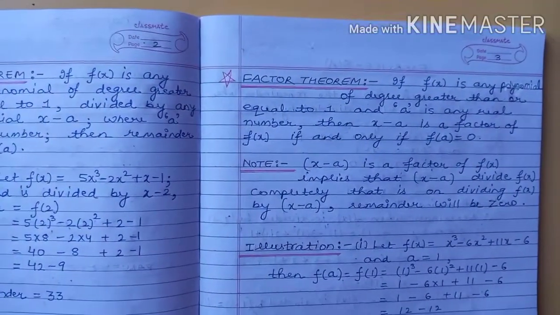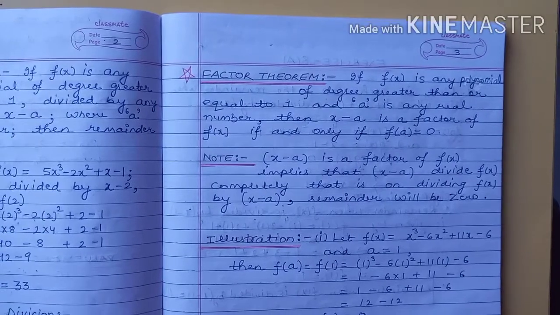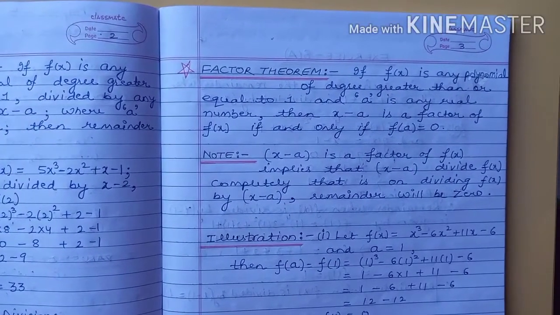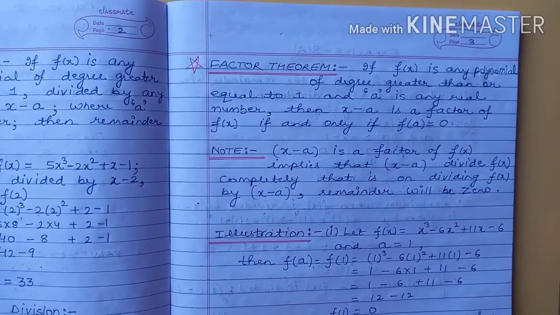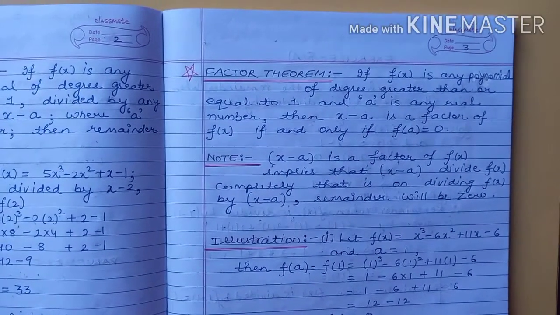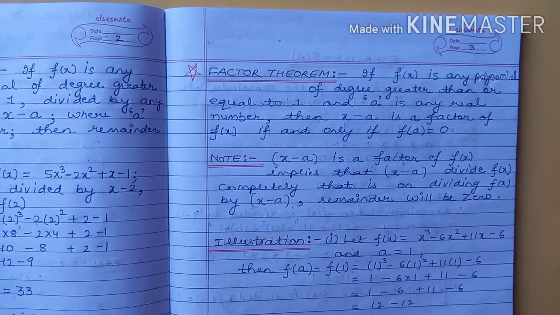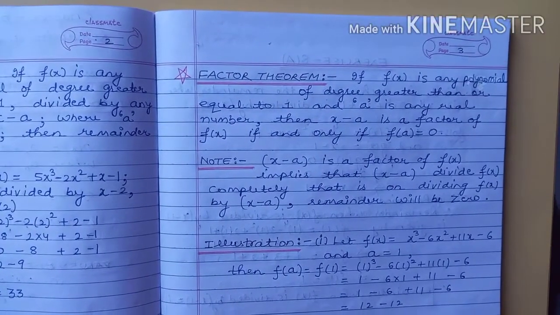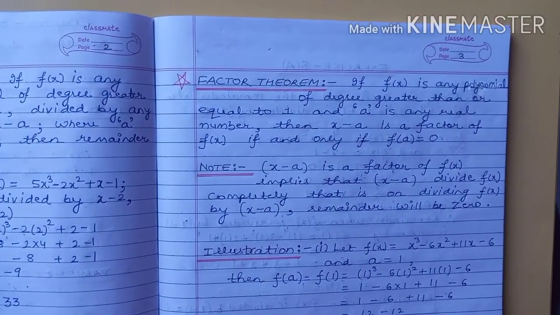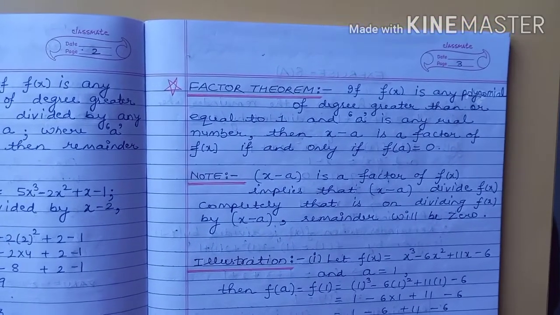Now the factor theorem relates this for a linear polynomial and any polynomial. Suppose f(x) is any polynomial of degree greater than or equal to 1 and a is any real number, then the linear polynomial x − a is a factor of f(x) if and only if f(a) = 0. We know that f(a) is the remainder when f(x) is divided by x − a. And if the remainder is 0, then it is a factor. So x − a is a factor of f(x) if and only if f(a) = 0.